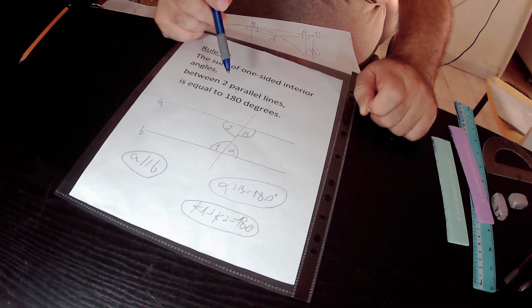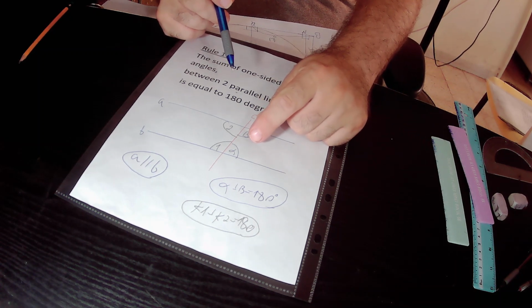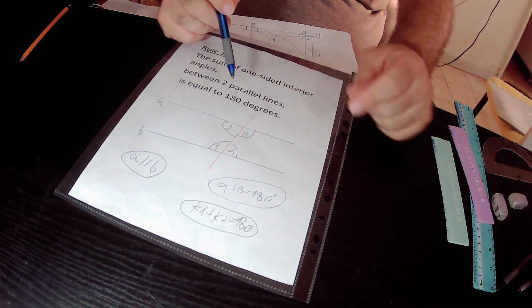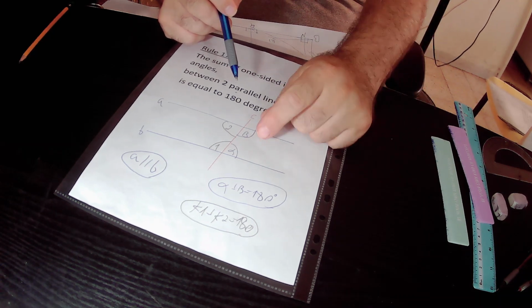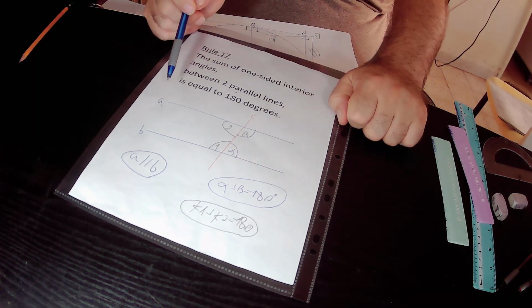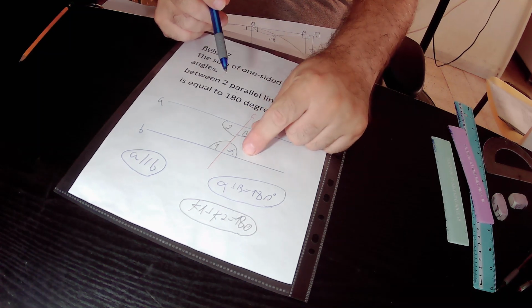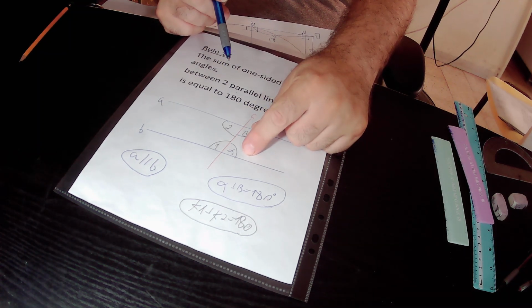In addition, we have angles alpha and beta that are defined as one-sided interangles. Because those two one-sided interangles are located between the parallel lines A and B, the sum of those two angles is equal to 180 degrees. That is to say, alpha plus beta is equal to 180 degrees.